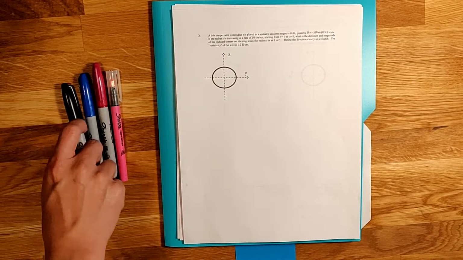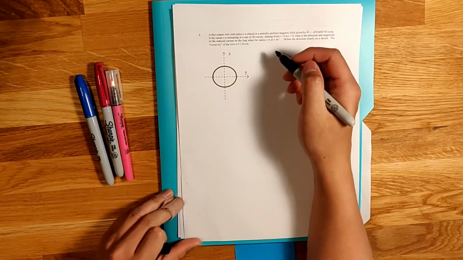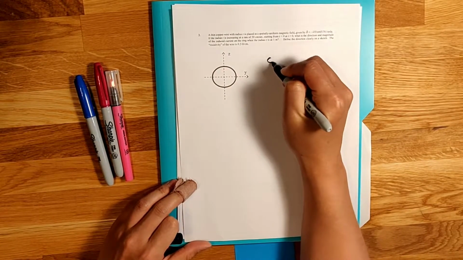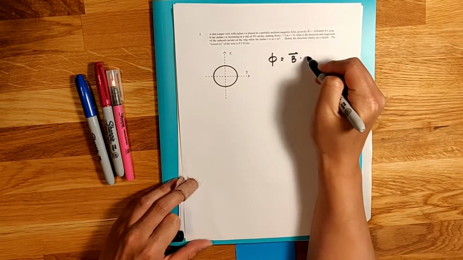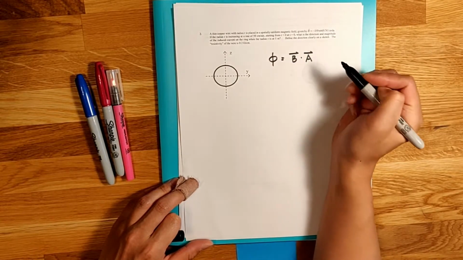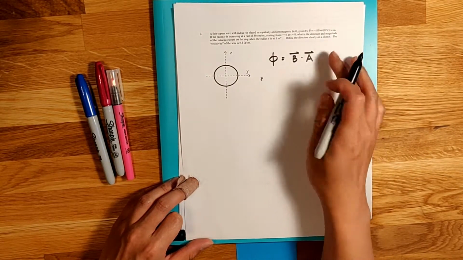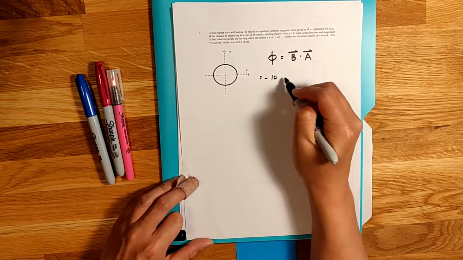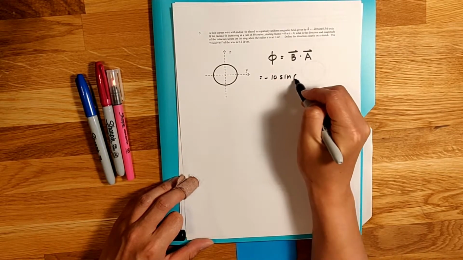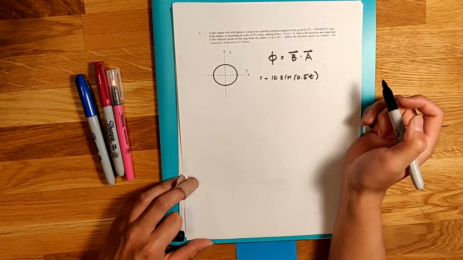So, just like any Faraday's problem, let's start off by finding the flux, which is just B dot A. Plugging in our B, we simply get negative 10 times sine 0.5 t times the area.